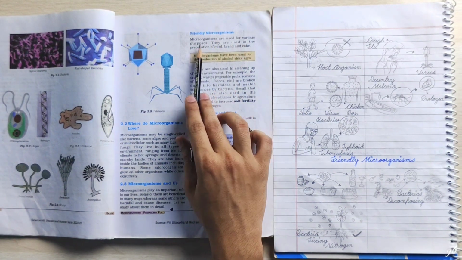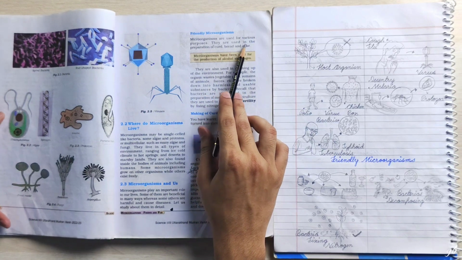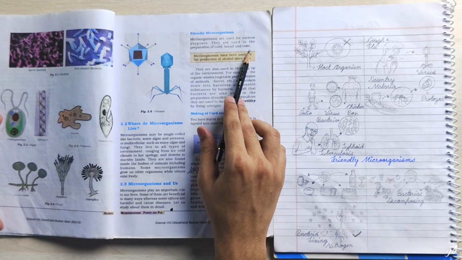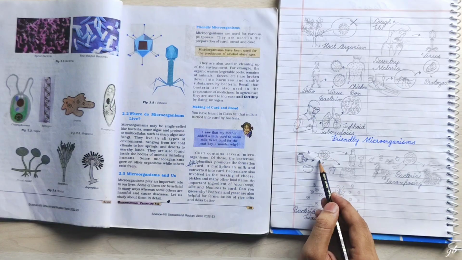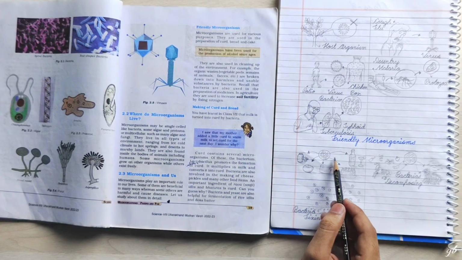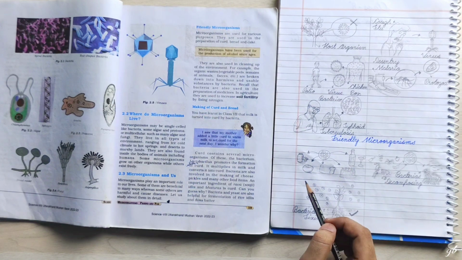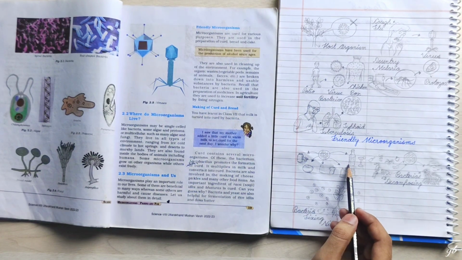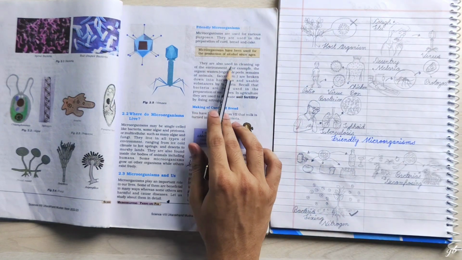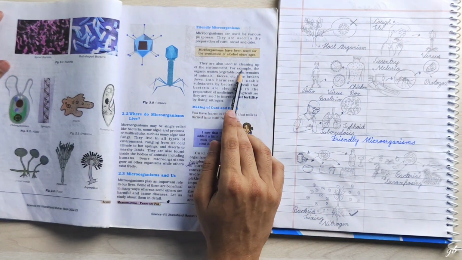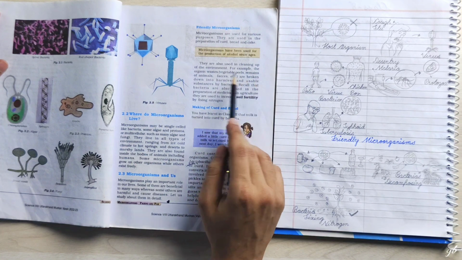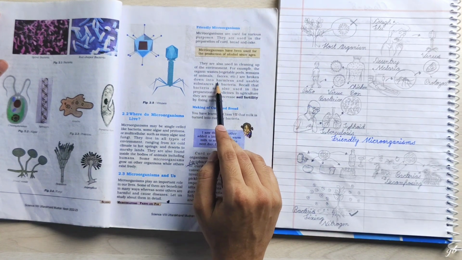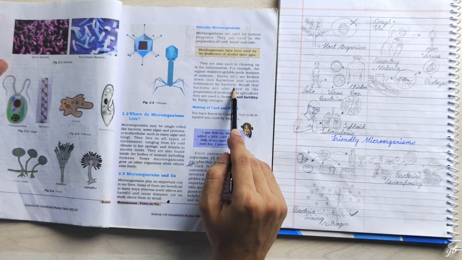Okay, the next thing is friendly microorganisms. Microorganisms are used for various purposes. Thus, they are used in preparation of curd, bread, and cake. So I've written the topic friendly microorganisms, and here is a diagram of bacteria. And here are the images of things that we can make from bacteria, which are breads, cakes, curd, some medicine as well, some drinks. They are also used in cleaning up the environment. For example, organic waste, vegetable peels, remains of animals, feces, etc. are broken down into harmless and usable substances by bacteria.